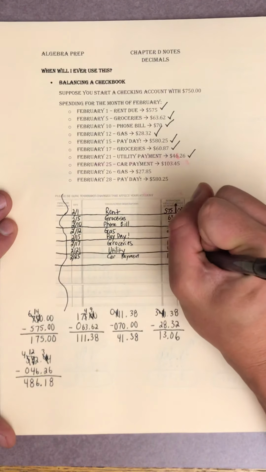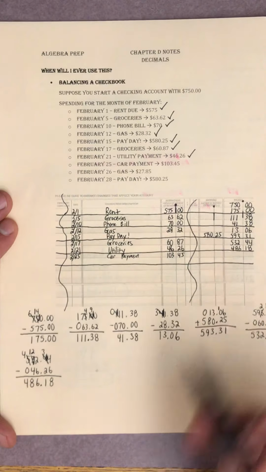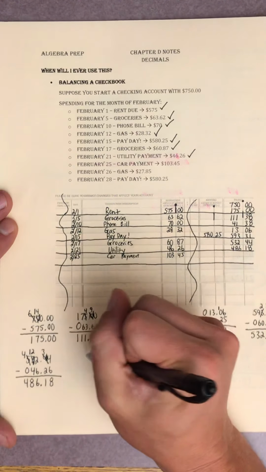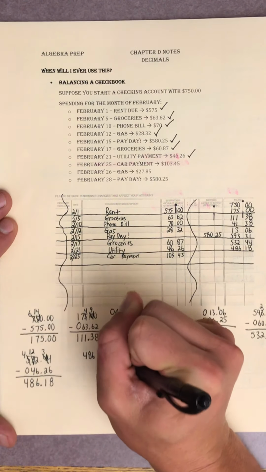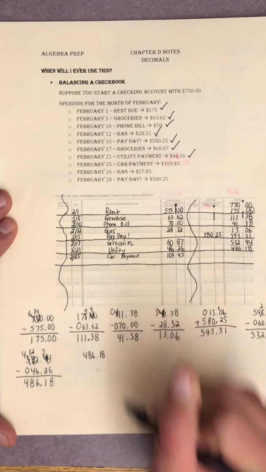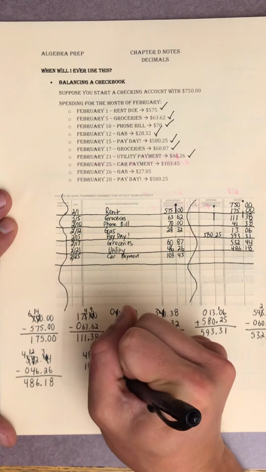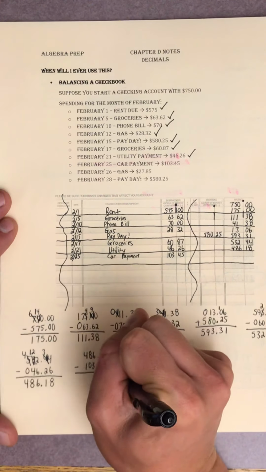So $103.45. And I've got to subtract that from my balance in my account. So my balance in my account is $486.18, and I've got to subtract $103.45. So subtraction, there we go.